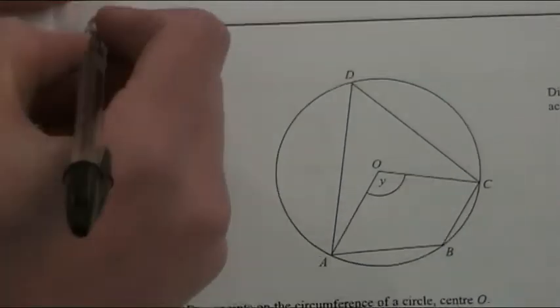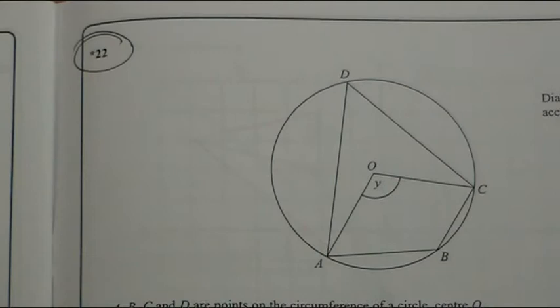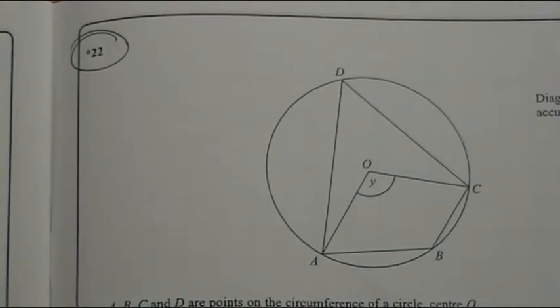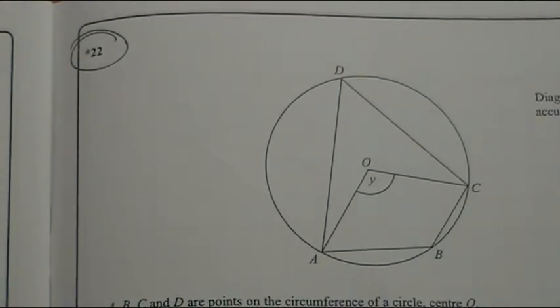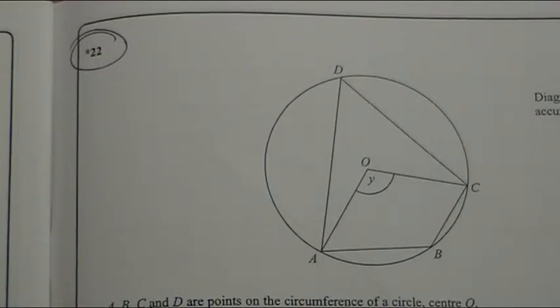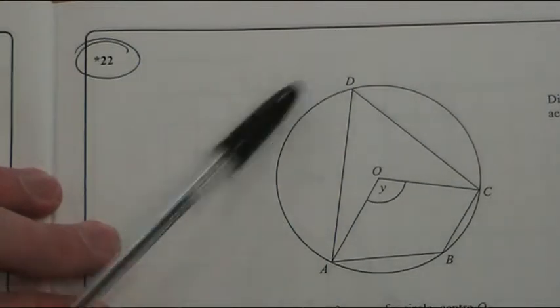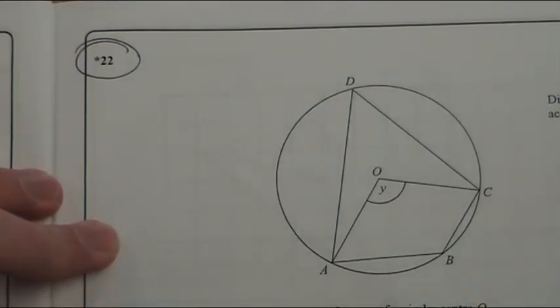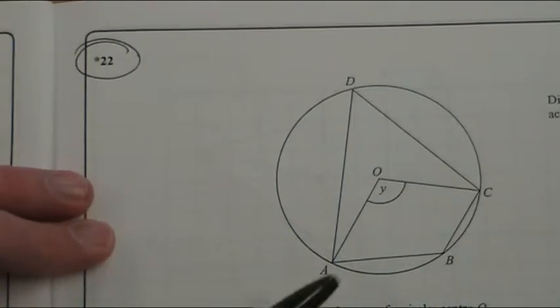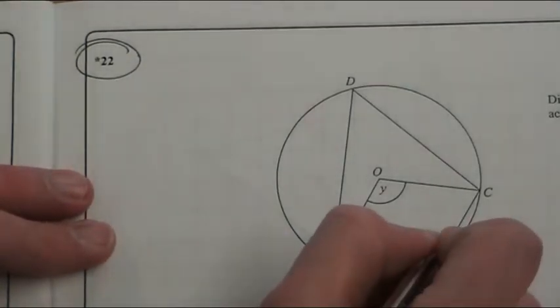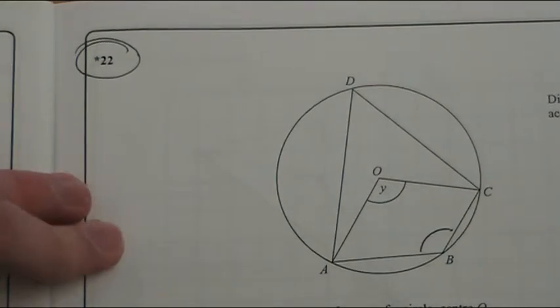Question 22 is a starred question. So the first thing I'm going to do is explain how to work this out, and then I'm going to start writing some mathematics with it. So we're told that there's points on the circumference and angle AOC is y. We have to find the angle ABC, this one, in terms of y.